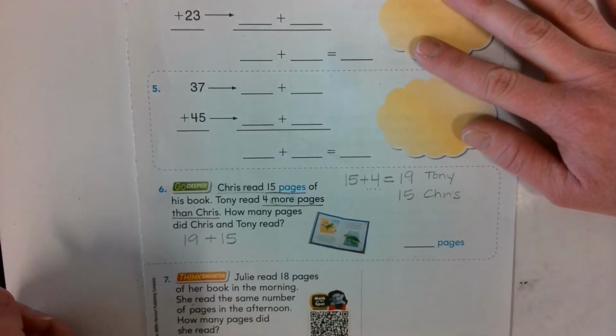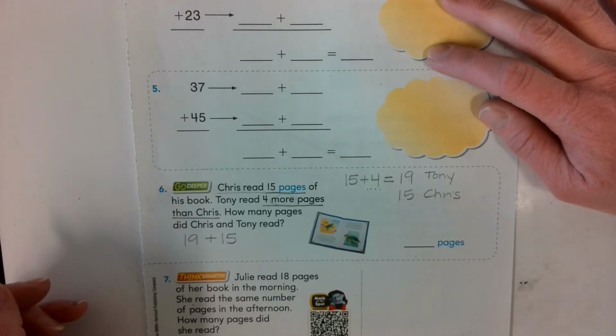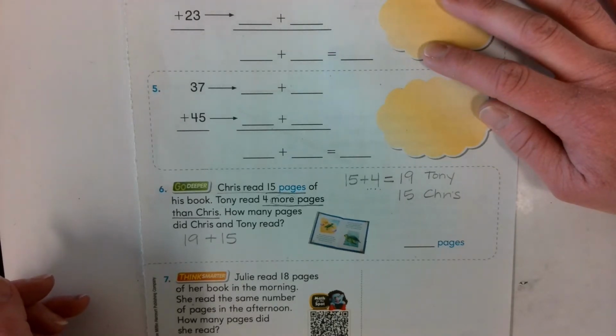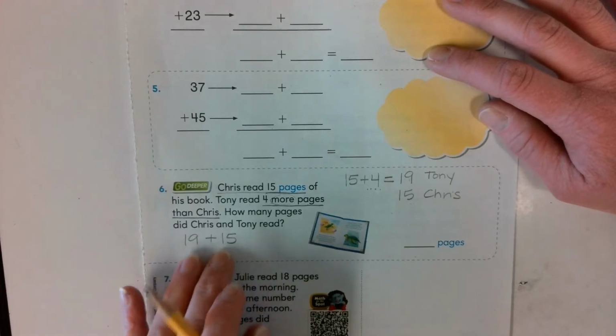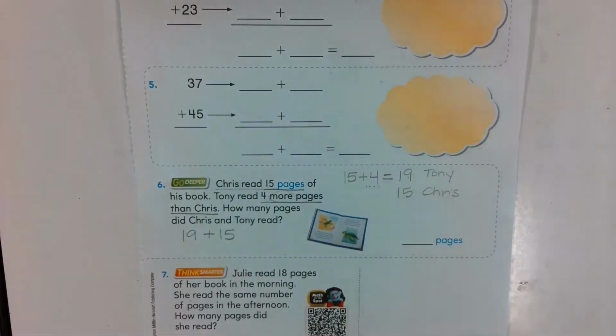Okay? And we can do it in expanded form, or we can do it using some of the other strategies that we have learned. We could solve it using compensation like we did yesterday, okay?